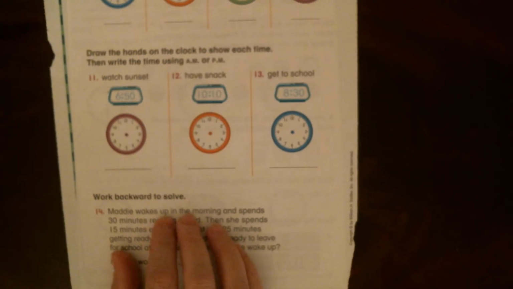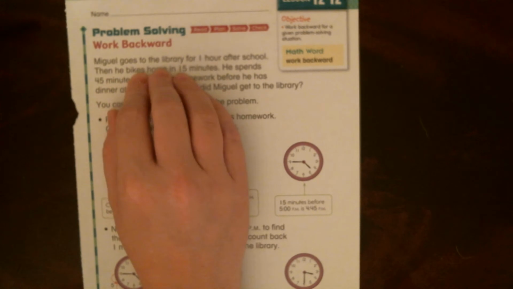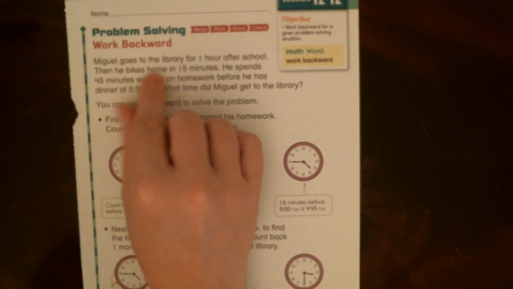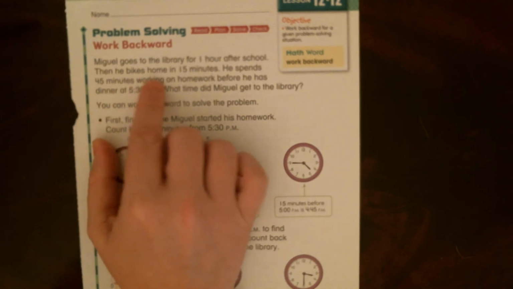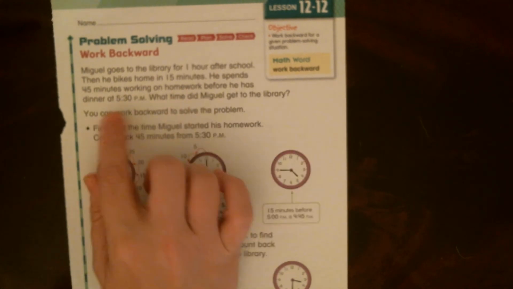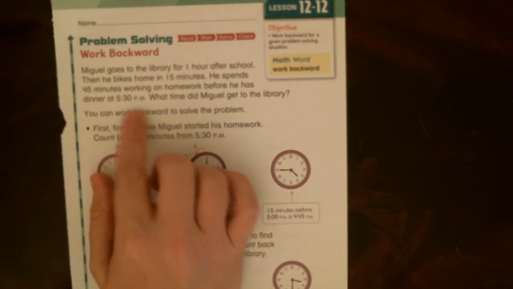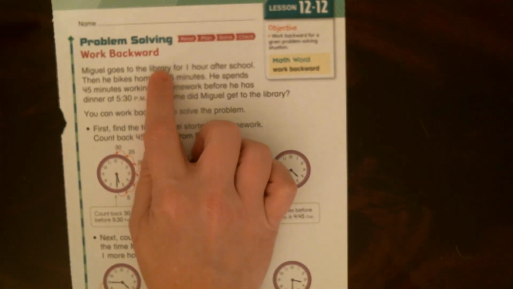And then this is a work backwards problem. So before we do that, we're going to talk about working backwards. It says Miguel goes to the library for 1 hour after school. Then he bikes home in 15 minutes. He spends 45 minutes working on the homework before he has dinner at 5:30. What time did Miguel get to the library, which is the first thing he did?